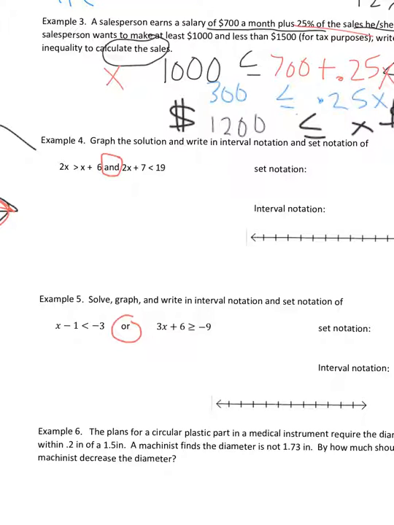Where they overlap is at 3. There's nothing in common over here, so the solution would be x is greater than or equal to 3. That's where the red and the black would overlap, would be the blue. If you wrote that in interval notation, it would start at 3 and go to infinity.